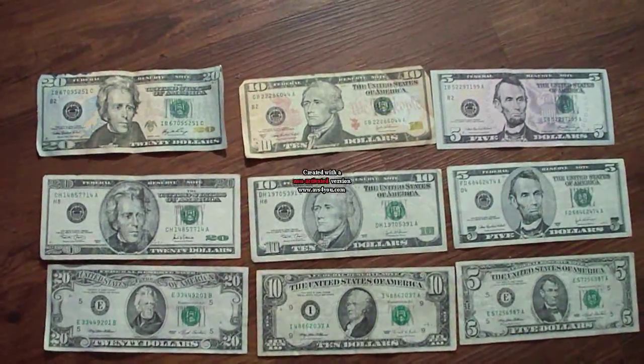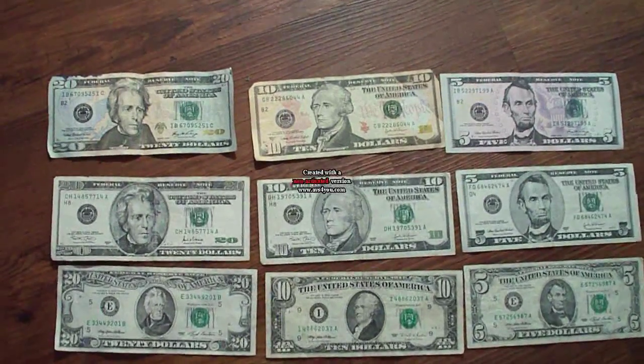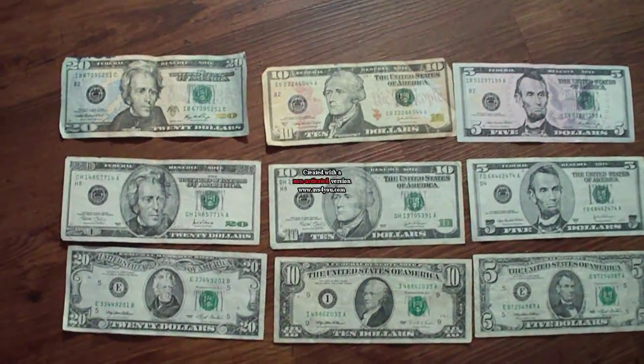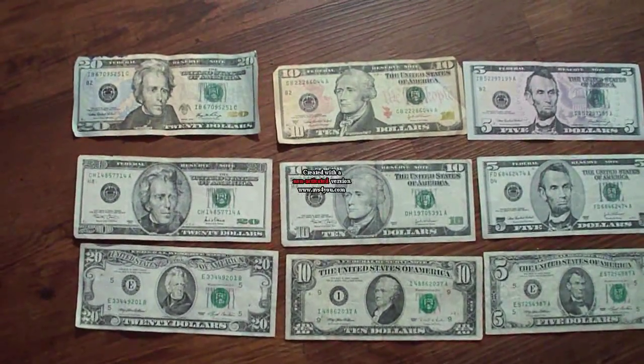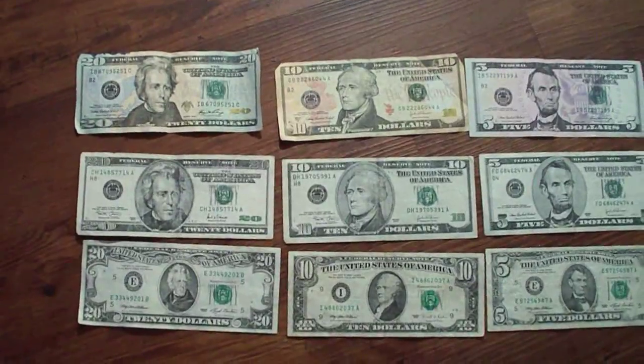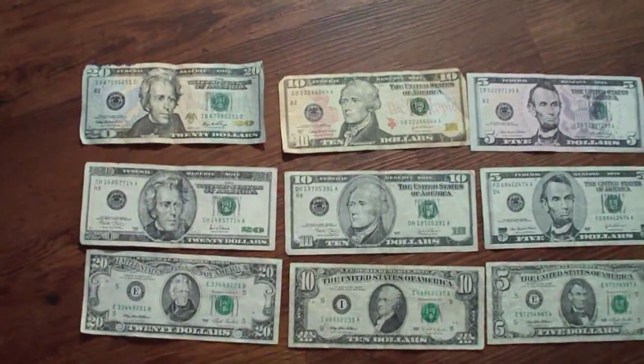So my basic thing for today is try to get the old bills, the ones that are before the big heads. And whatever you do, don't use the new ones, which are the colorful ones.